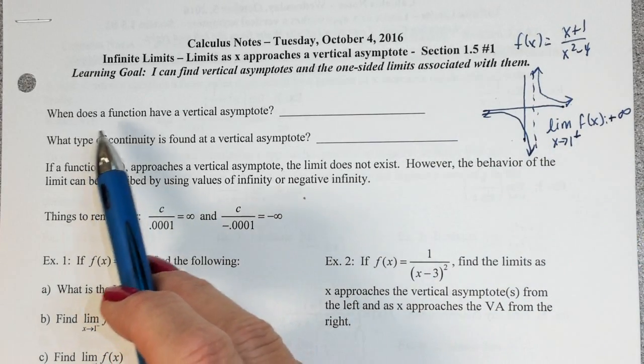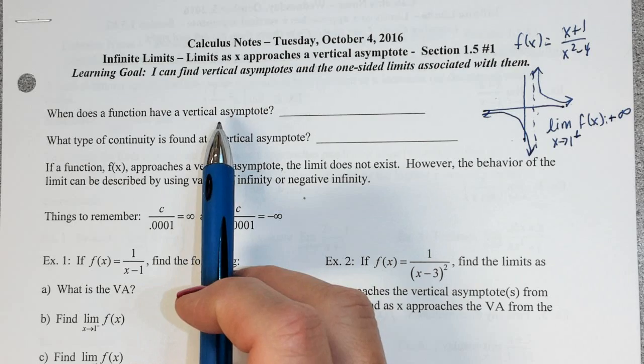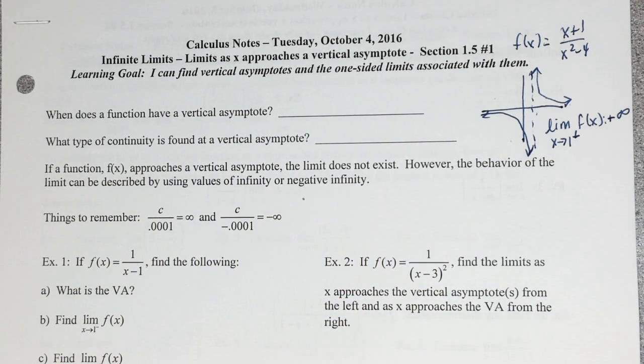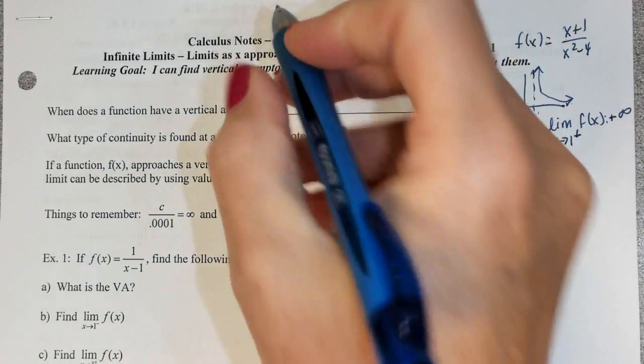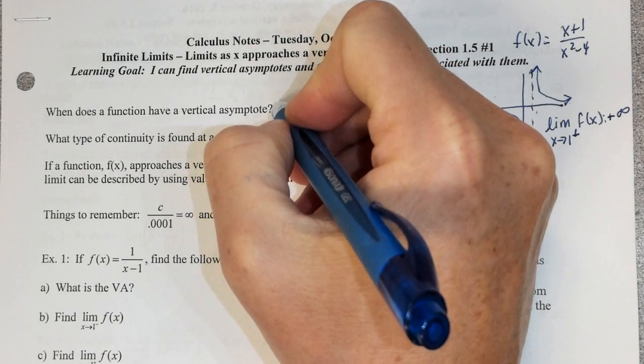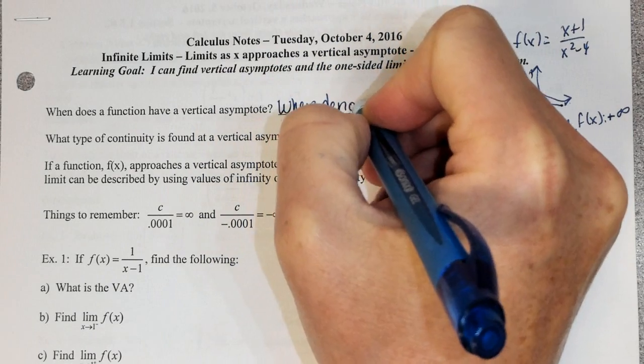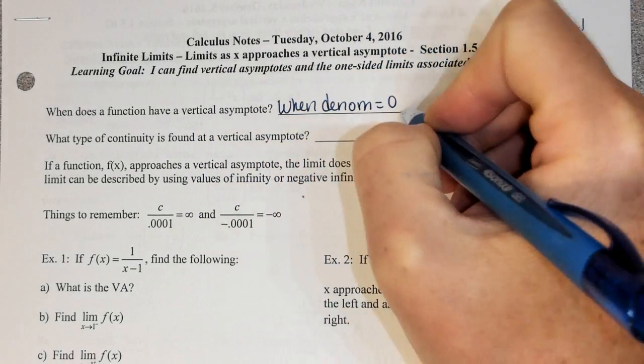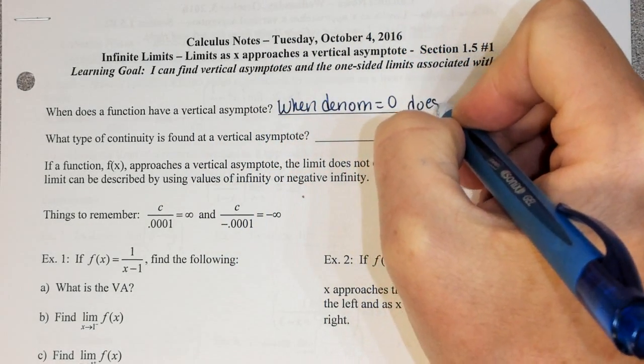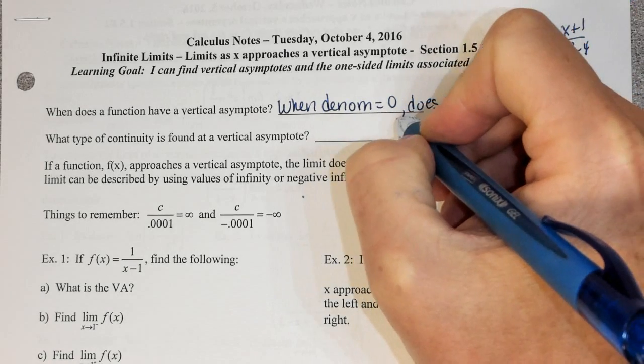So first of all, when does a function have a vertical asymptote? When does that happen? Madison? When the denominator equals... So this is going to happen when the denominator equals 0 and does not cancel with the numerator.